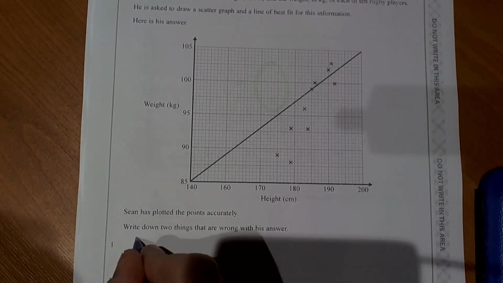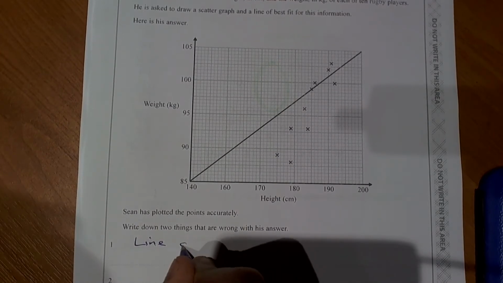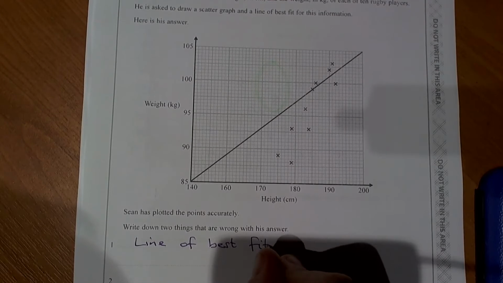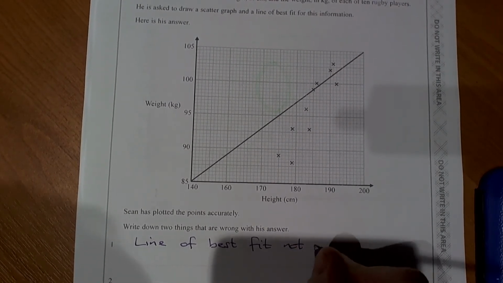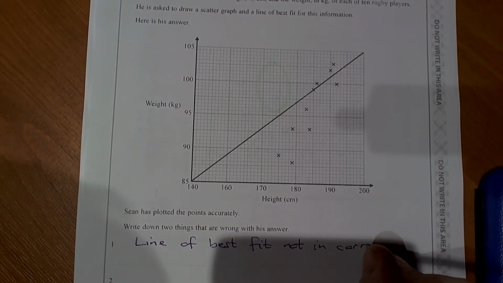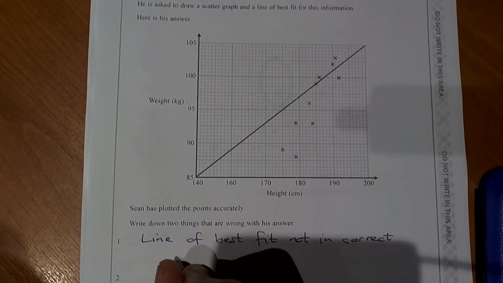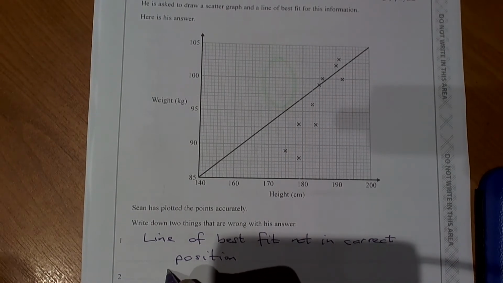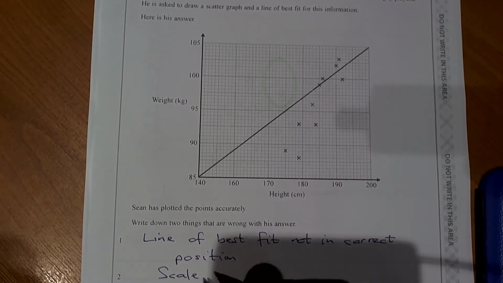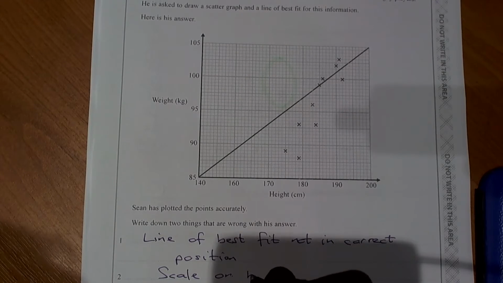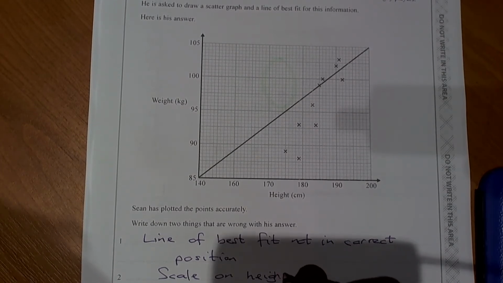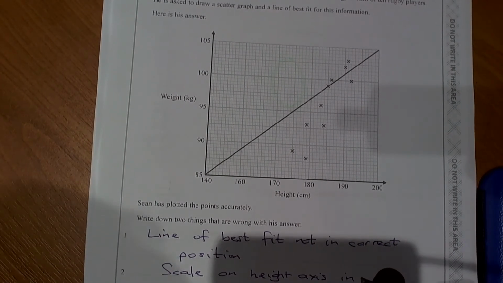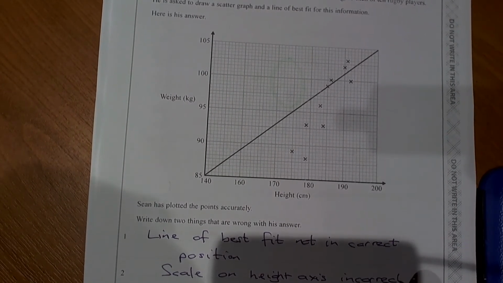So the line of best fit is not in correct position, and the scale on the height axis is incorrect.